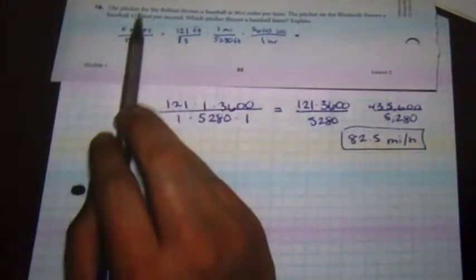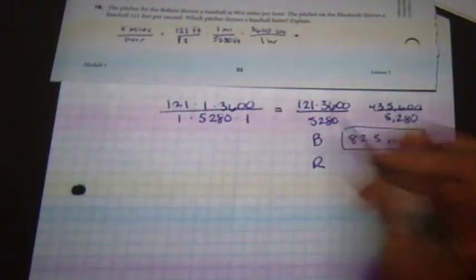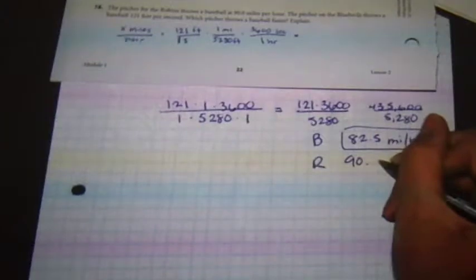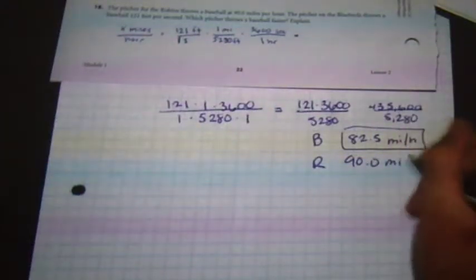So this one is representing, instead of 121 feet per second, that's the Bluebirds. So Bluebirds is 82.5 miles per hour versus the Robins was 90 miles per hour, 90.0 miles per hour. So it's asking us which one is faster. So our answer would be the Robins are faster. The Robins are faster because they throw 90 miles per hour as opposed to the Bluebirds at 82.5 miles per hour.